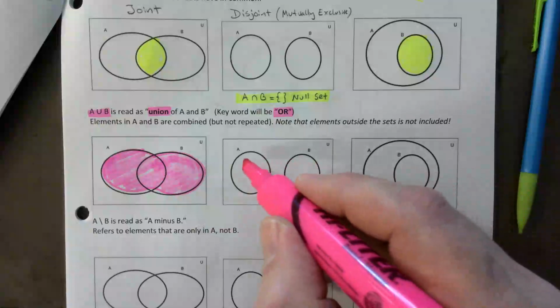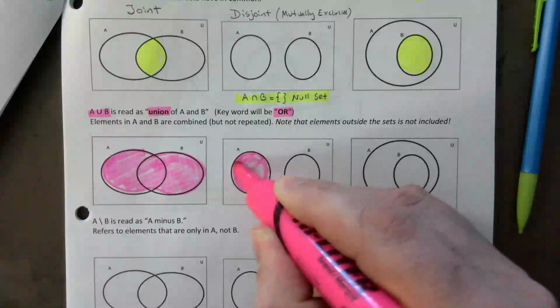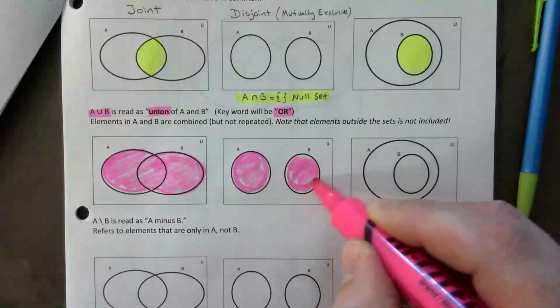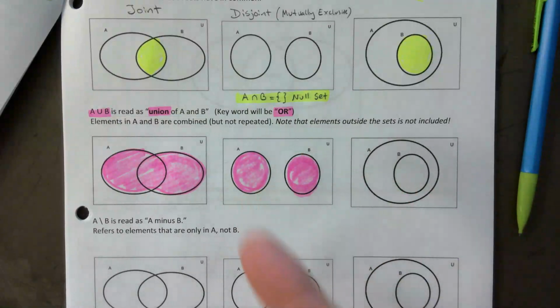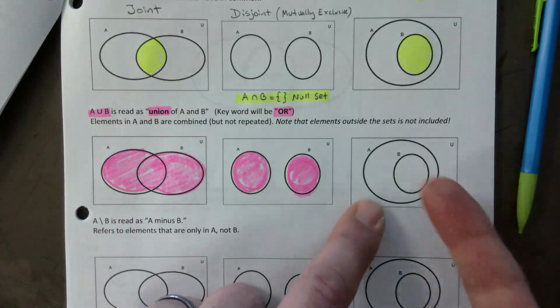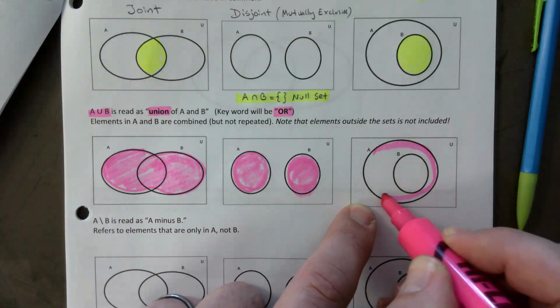In this middle where there's disjoint, it's just saying, hey, this one uniting with this one. So it'd be all the elements in both of them. We don't have to worry about repeats there because there are no repeats. And then over on this last one, it would just be everything, A and B combined.